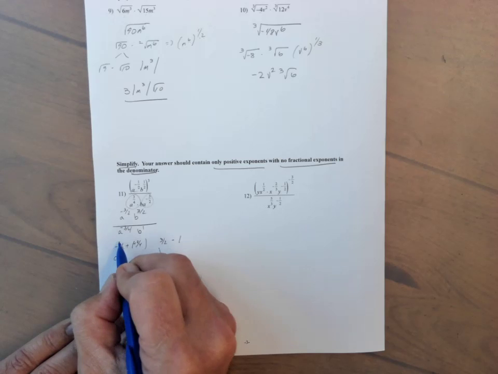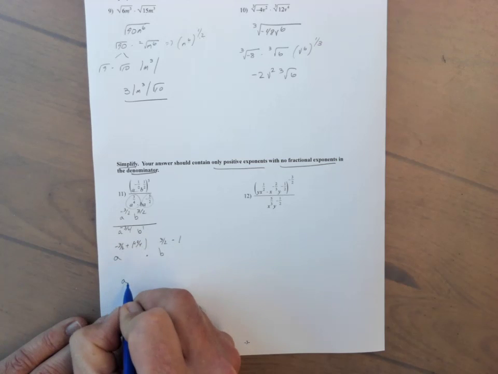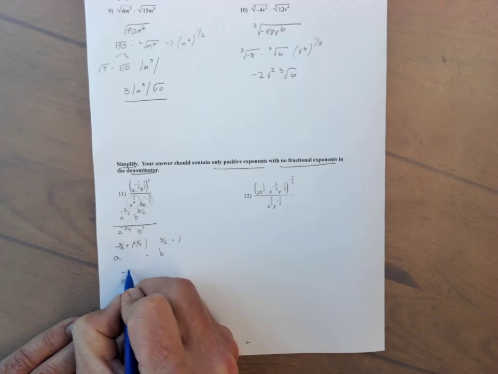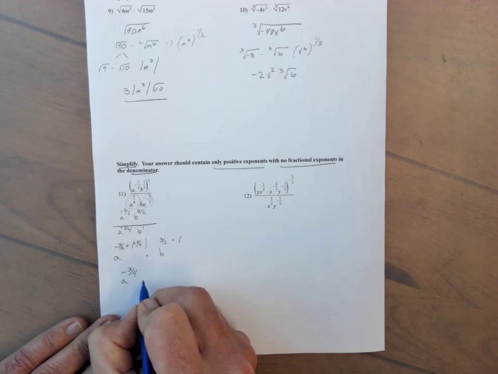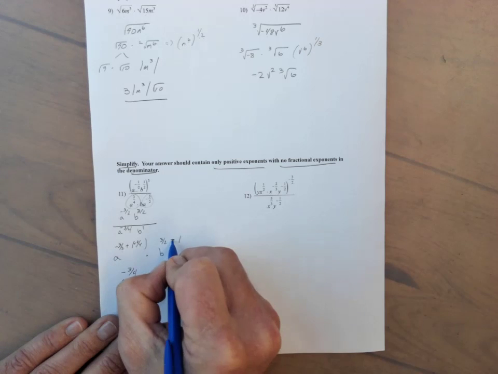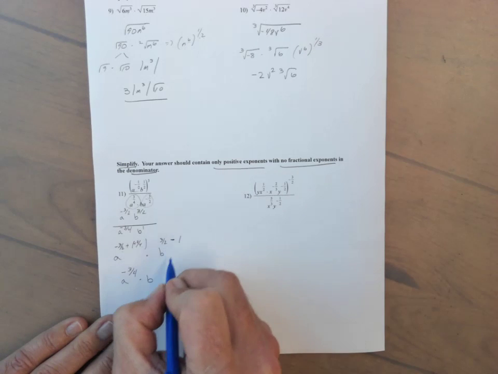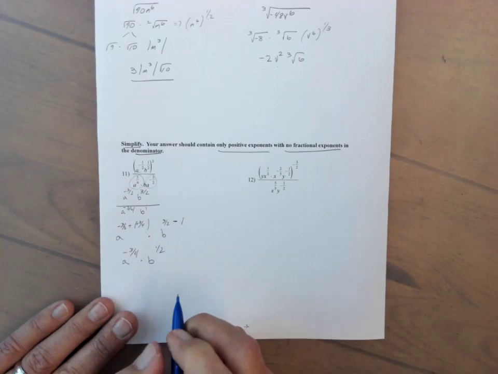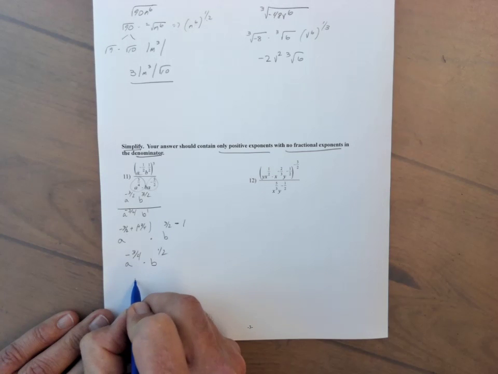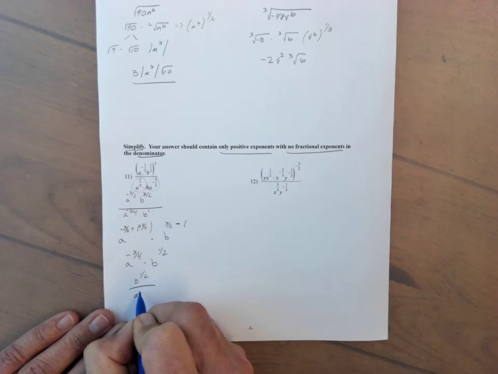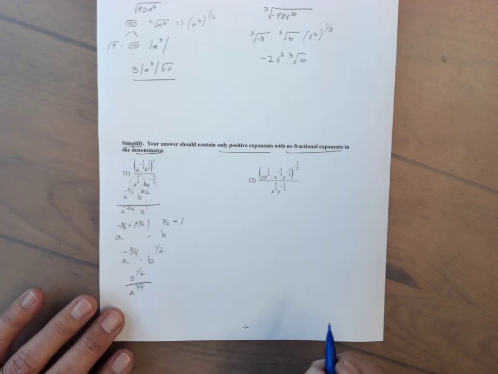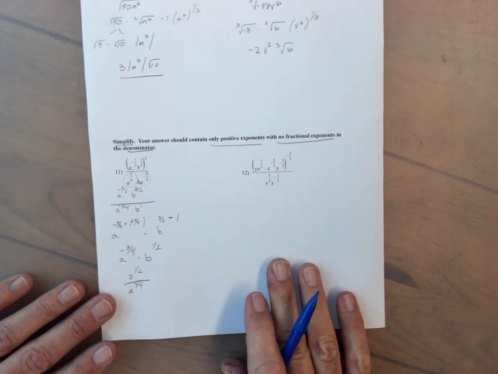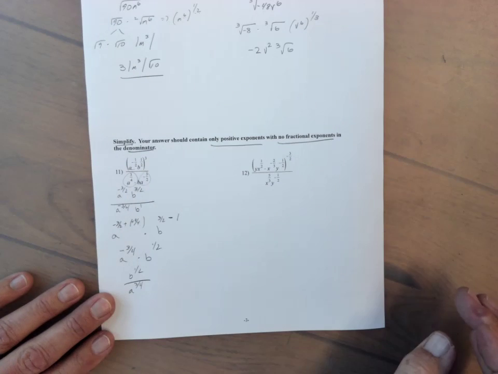3/2 converted would be -6/4. So that gives us a to the -3/4 times b. And again, we're subtracting. 3/2 minus 1 is 1/2. Negative exponent tells us to take the reciprocal. So this is a good answer, except for our restrictions.